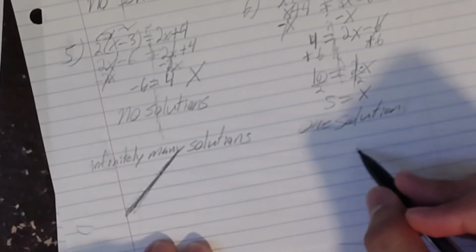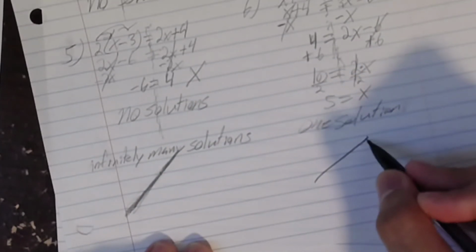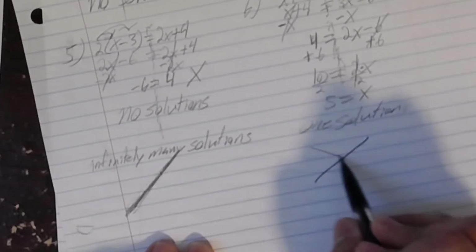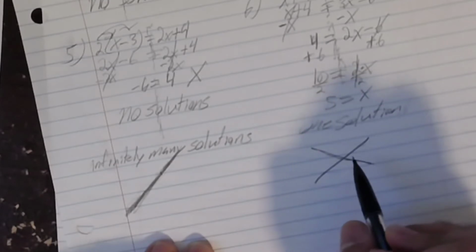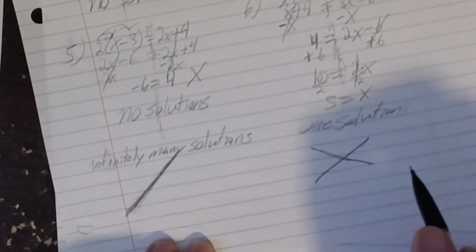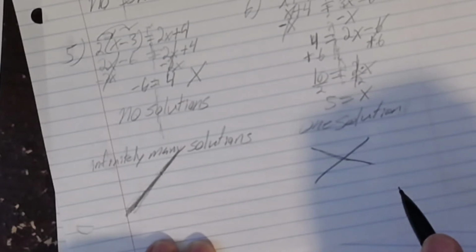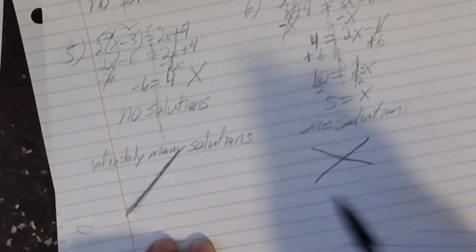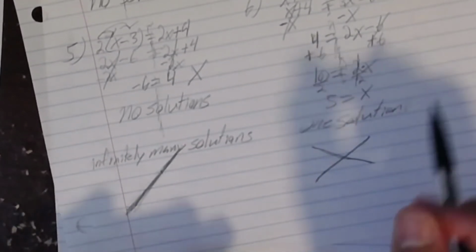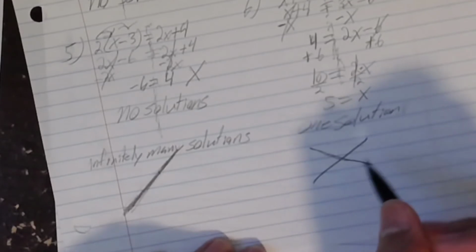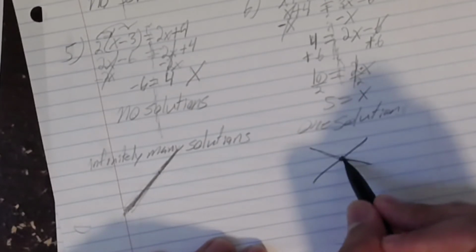Now for the one solution over here, we basically got two lines, but they have a different slope, and they don't have to, but they can have a different y-intercept. But they have a different slope essentially, and they intersect at one point.